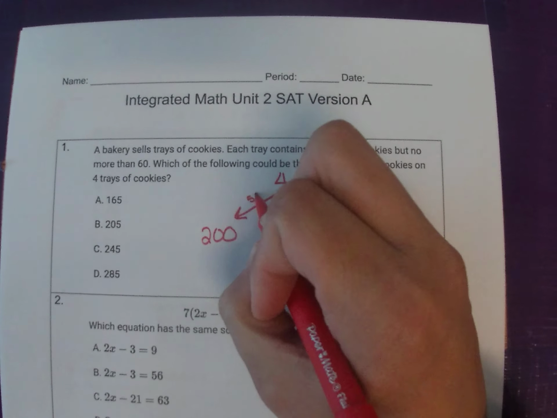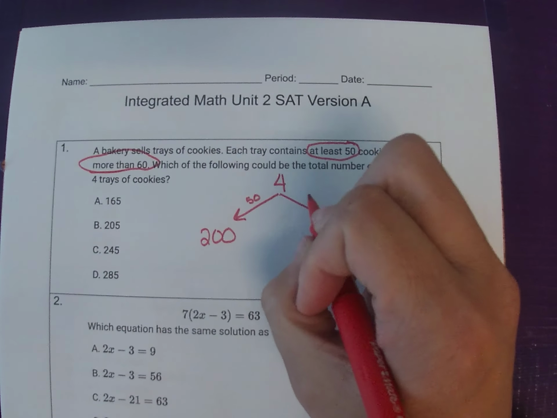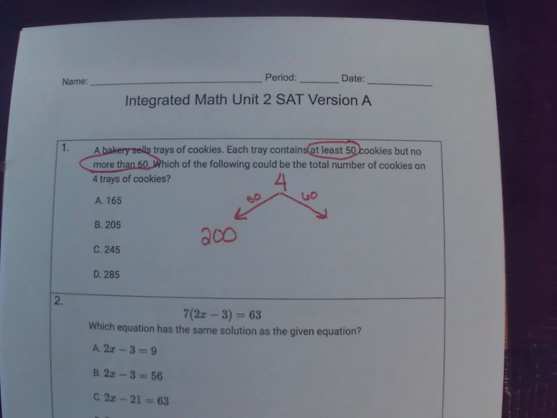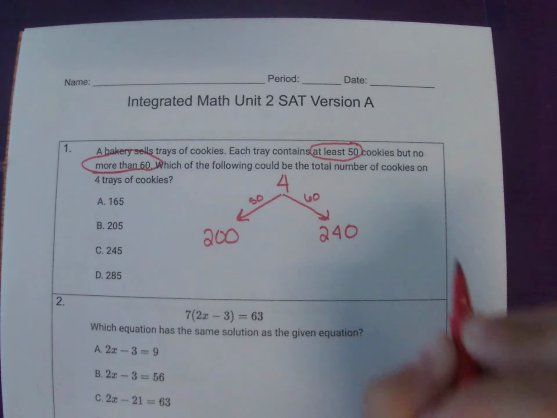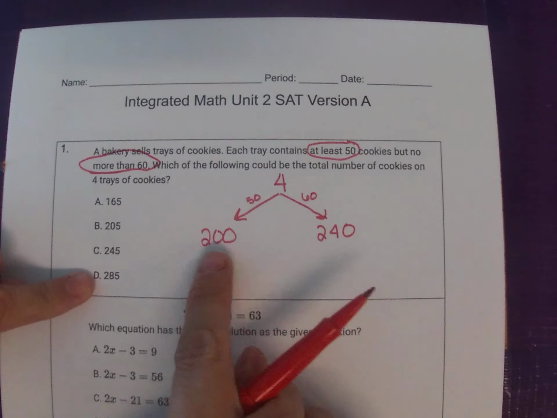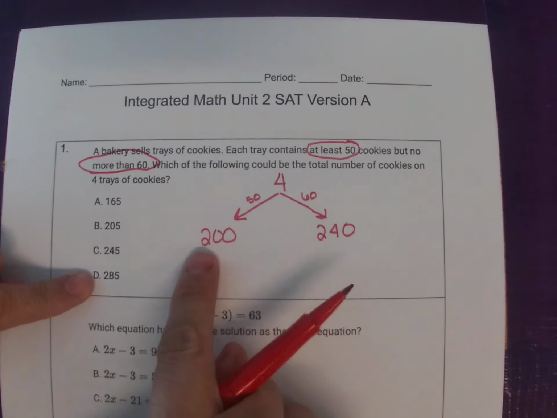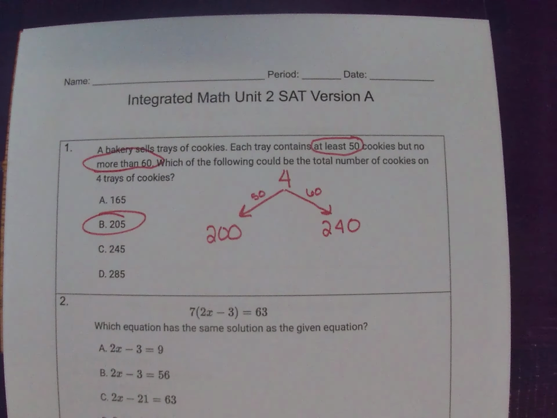Okay, that's when I'm multiplying times 50. In the largest case situation, right, there are 60. So I'm going to take 4 times 60. That means the most amount of cookies I could have is 240. So I need to look down my list over here and I need to find a number that is in between 200 and 240. And that would be option B.